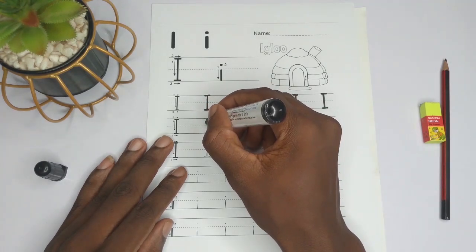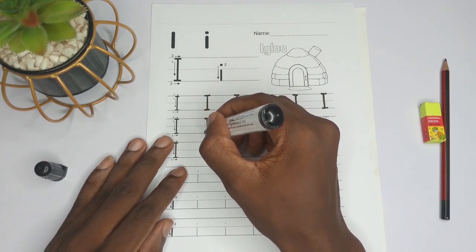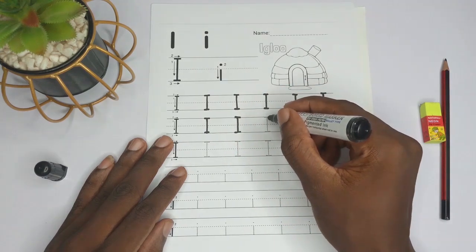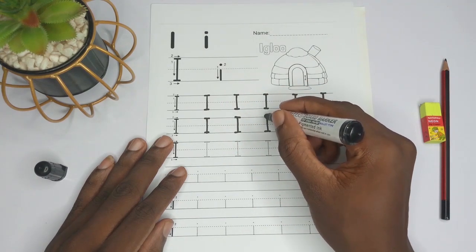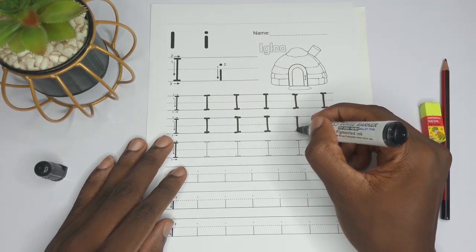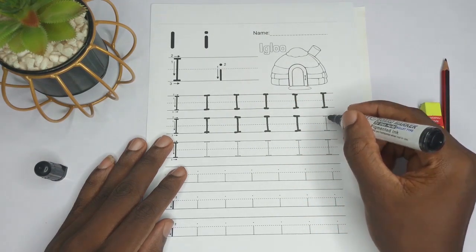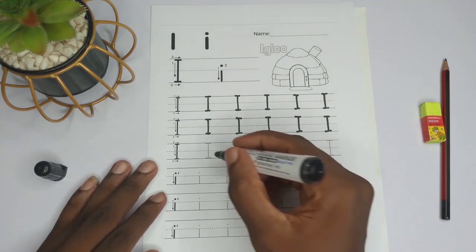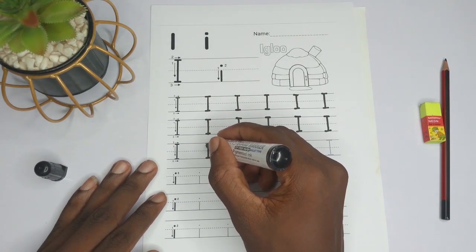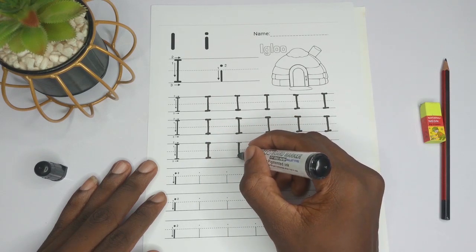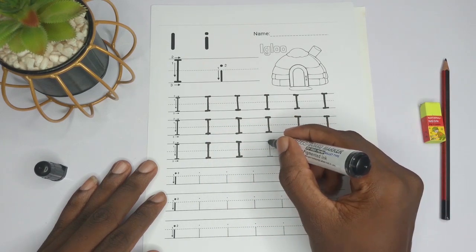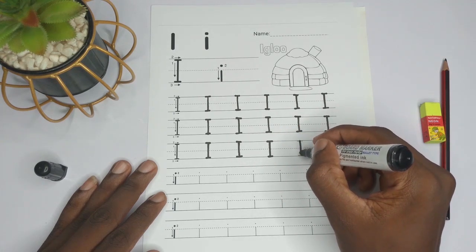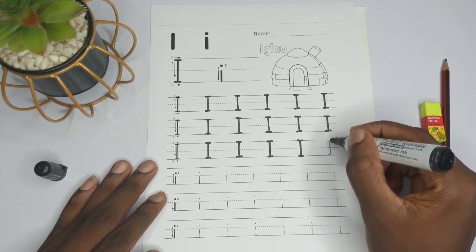Okay, so let's continue again. It's the same thing. We're just practicing over and over again so that we become very good at writing them. Okay, very good. Wonderful. Excellent. Okay, let's practice one more time. Very good. Excellent.